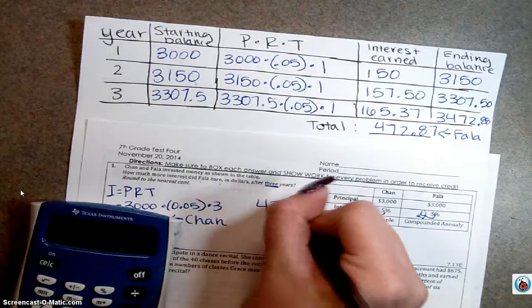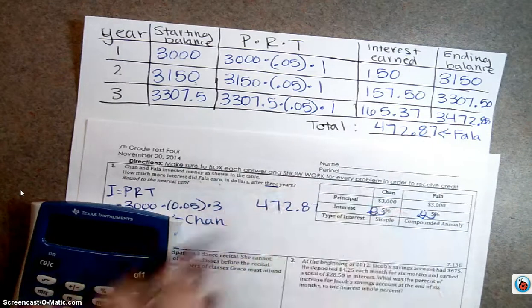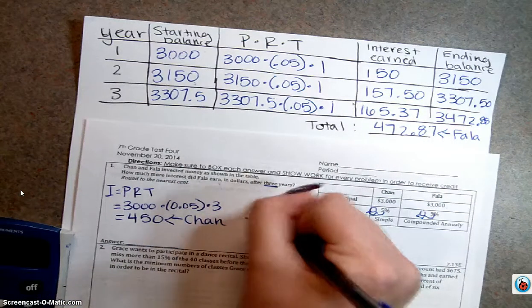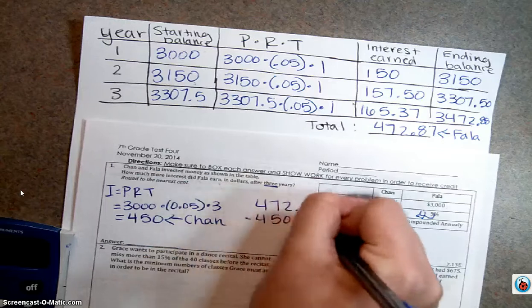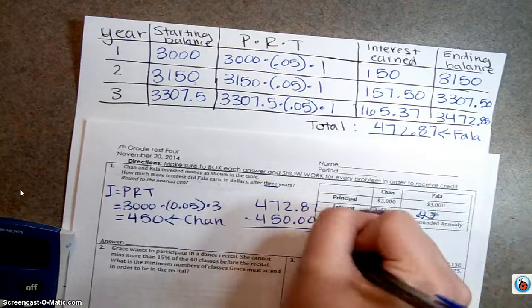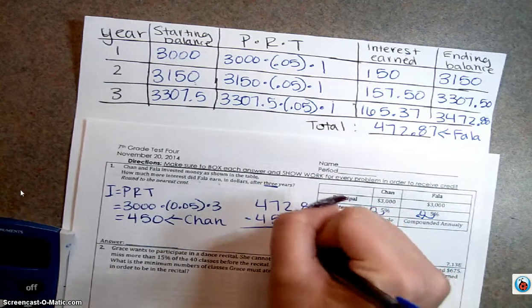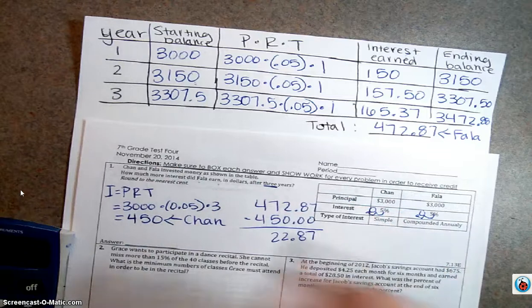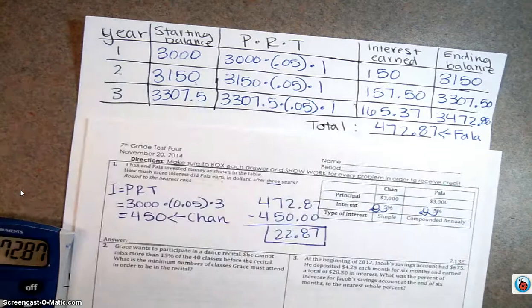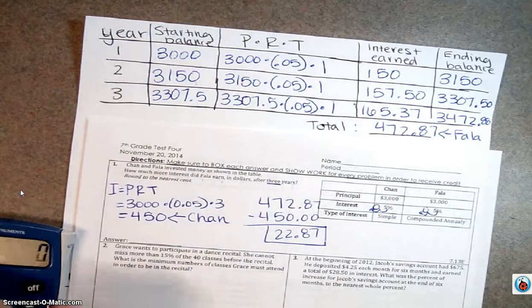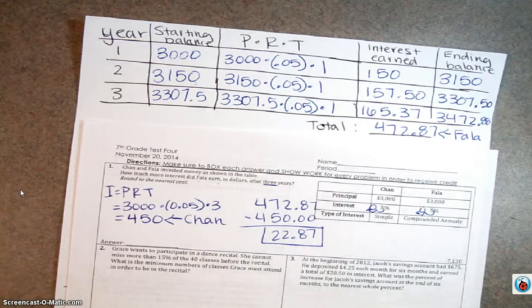So now all you do is subtract. $22.87. Okay, I know that was a long problem, especially without a calculator, but I wanted you to see how to work it, okay?